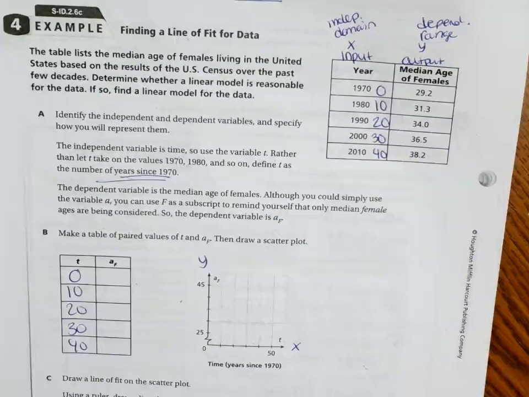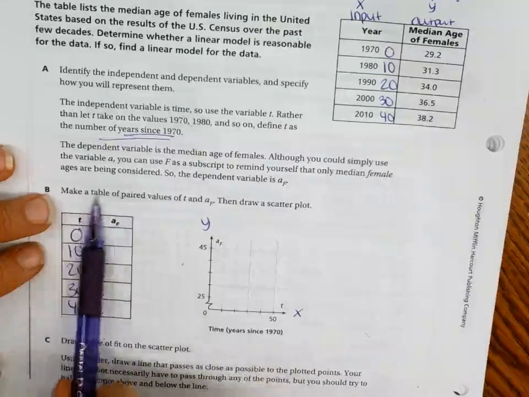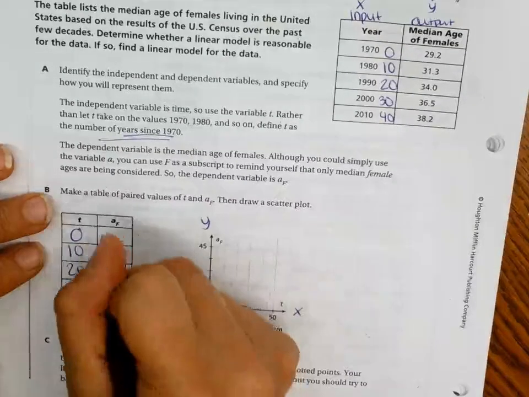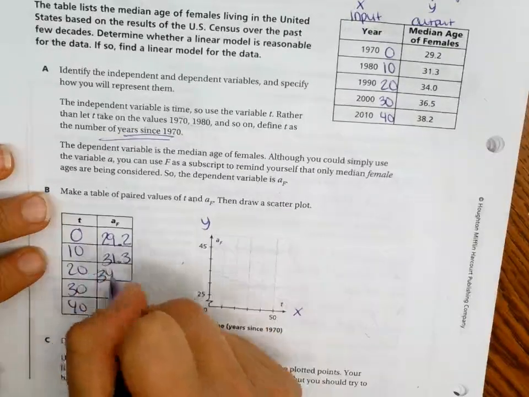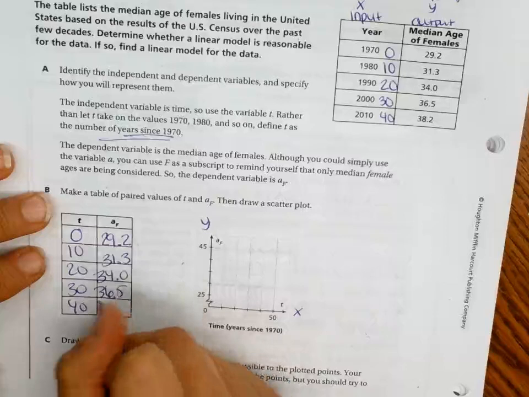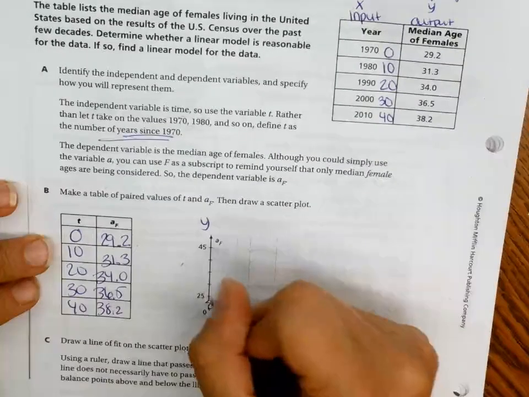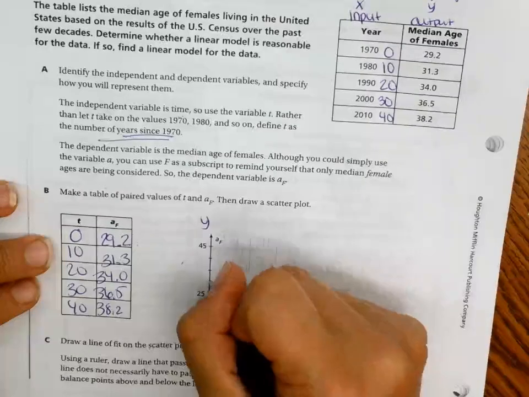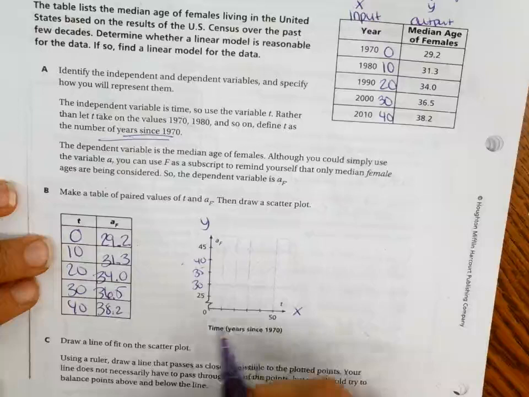The dependent variable is the median age of females. Although you could simply use the variable a, we can use f as a subscript to remind yourself that only median female ages are being considered. So the dependent variable is a sub f, right? So what do we have? We have 29.2, 31.3, 34.0, 36.5, 38.2. So 0, 29, so this is going by what? 25, 30, 35, 40, 45?